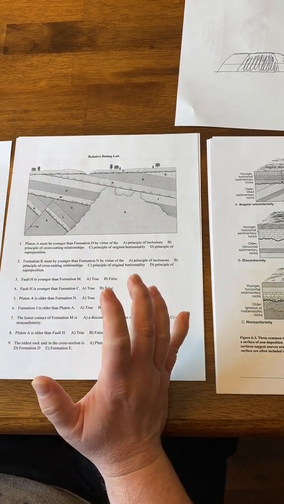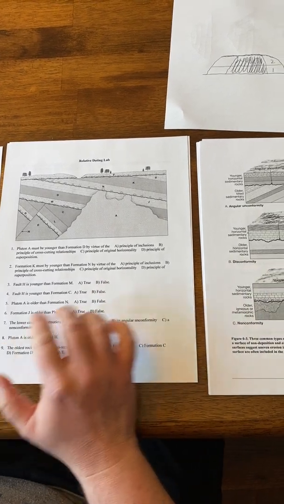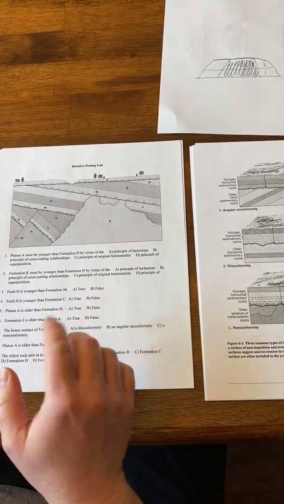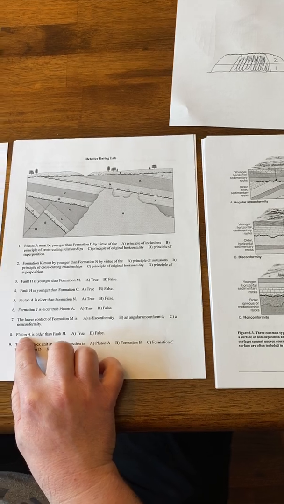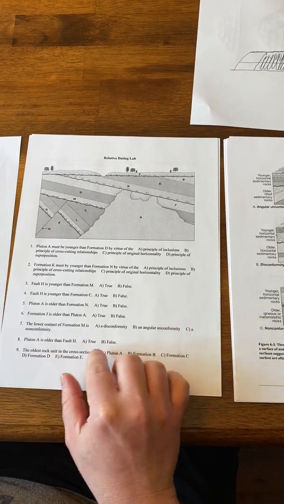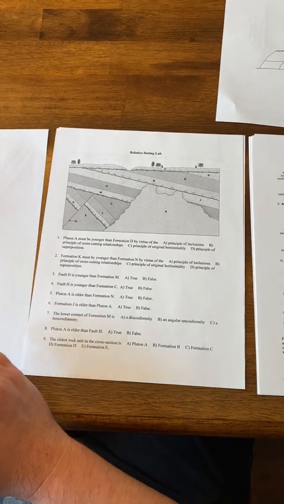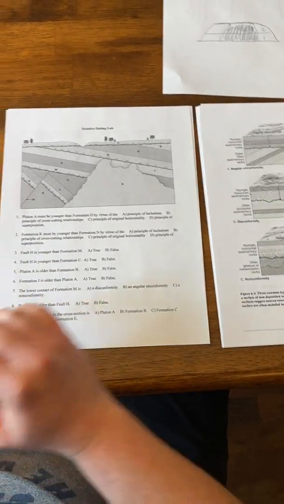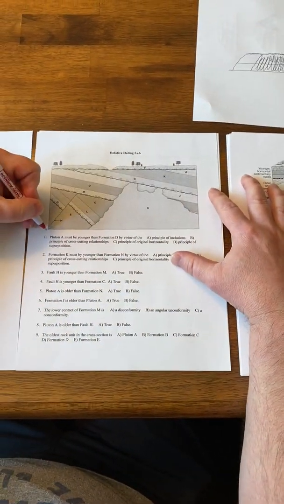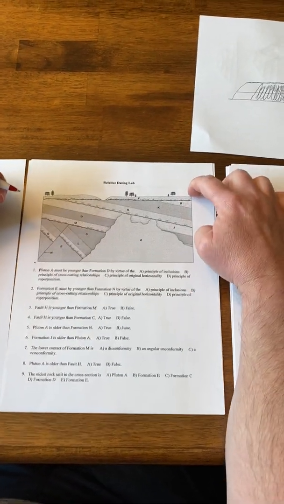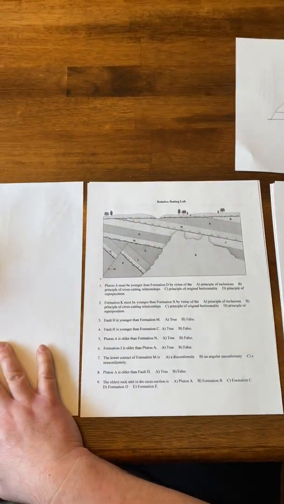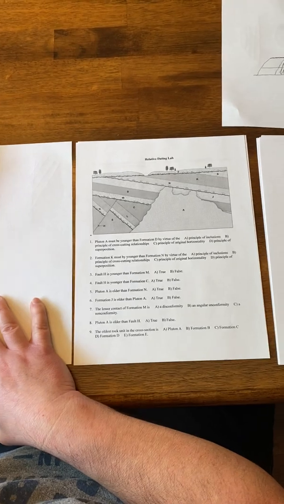But a lot of times I tell my students to relatively date the diagram first, so that when they see questions about, is Pluton A older than the fault H, true or false, then you can actually go back and look at your sequence and you can determine the answer very, very quickly. So again, I'm going to start at the bottom and work my way up to the top of the drawing. So I'm going to go from oldest to youngest.